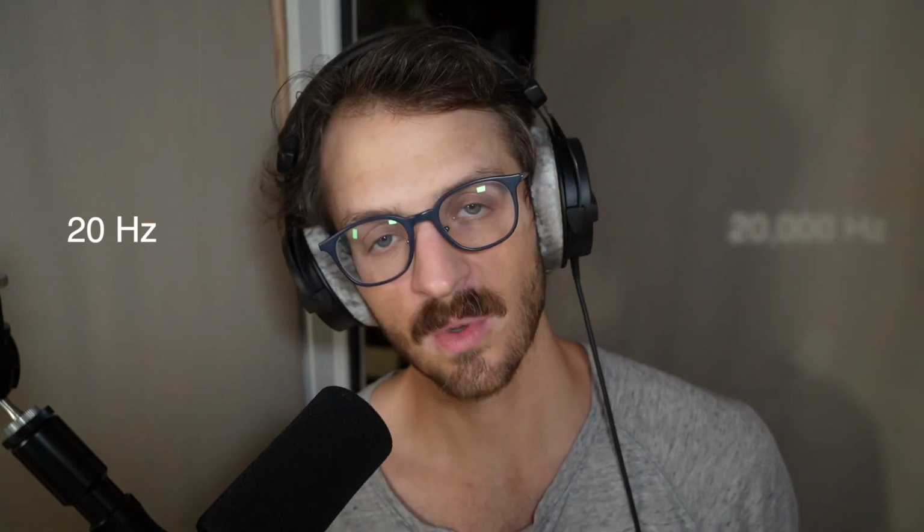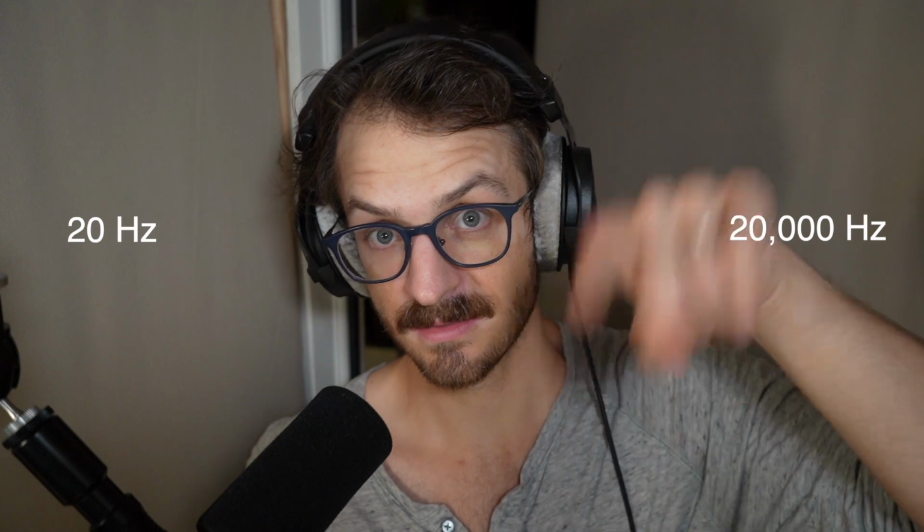And the general range of human hearing is 20 hertz, so 20 ups and downs per second, up to 20,000 hertz, which is a lot of those waves going up and down per second. Each of those waves have different physical lengths. As they move through the air, they'll repeat perfectly after a certain distance, which is why in certain rooms you'll get interesting resonances. Those are resonant frequencies.